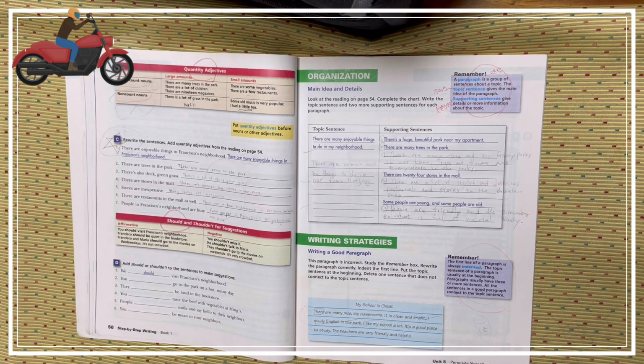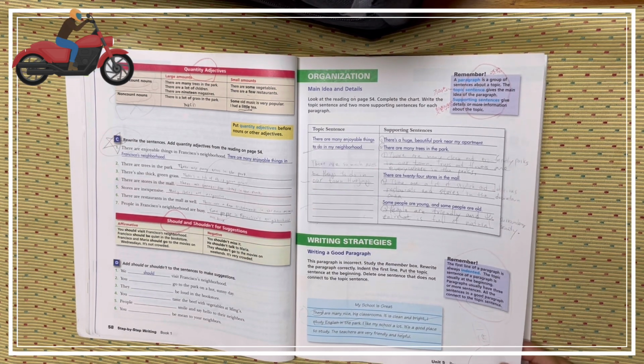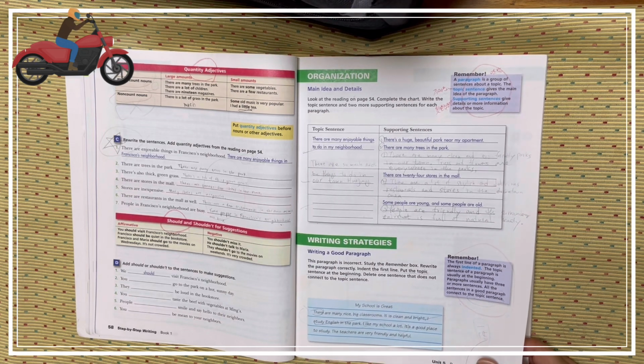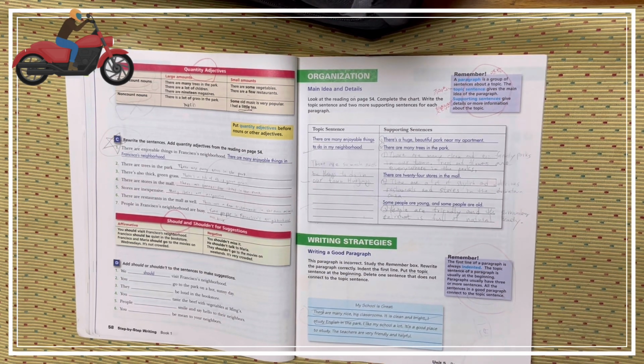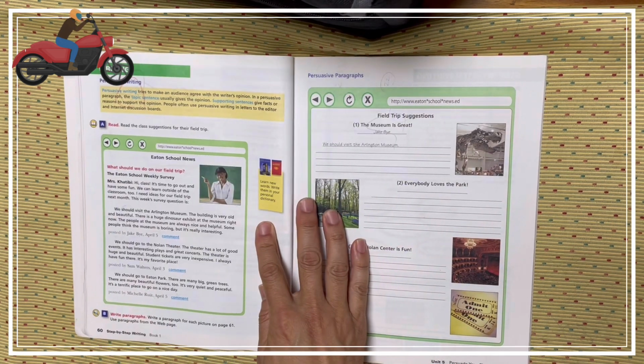The remember box. The first line of a paragraph is always indented. The topic sentence of a paragraph is usually at the beginning. Paragraphs usually have 3 or more sentences. All the sentences in a good paragraph connect to the topic sentence.